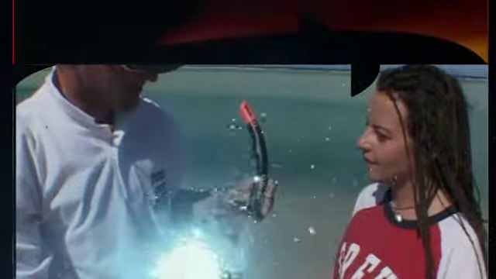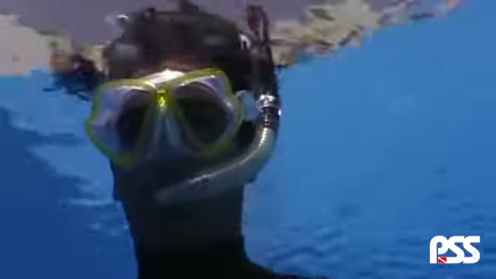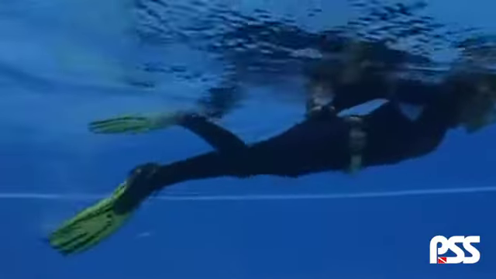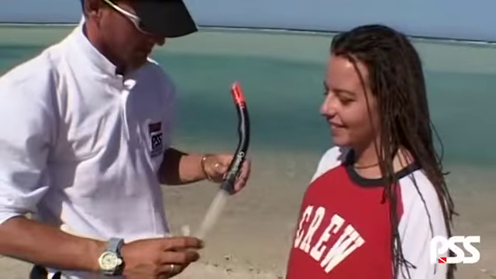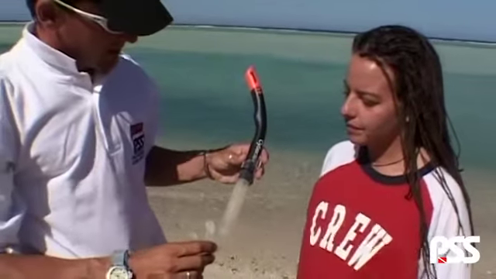The snorkel. Another precious component of our diving equipment is the snorkel that enables us to breathe on the surface while looking underwater. The snorkel is basically a tube and a mouthpiece, but they come in many different shapes and forms.